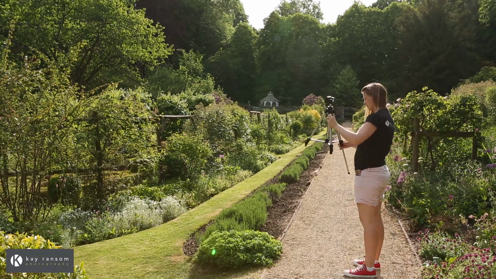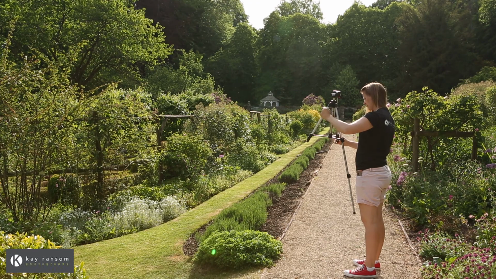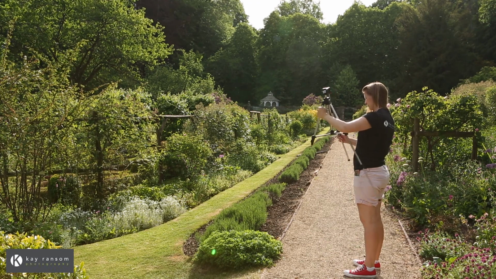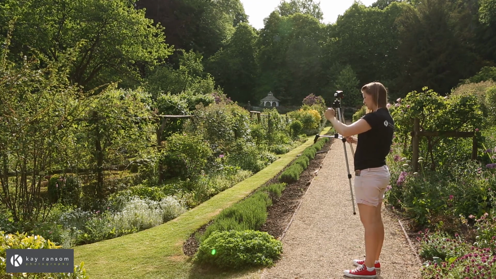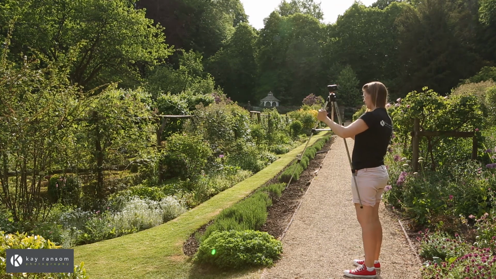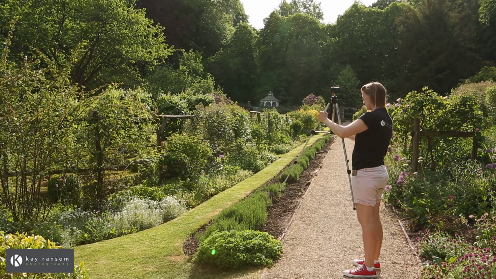So as you can see, the shutter speed needs to be fairly fast for you to be able to freeze action. If you want to blur action, like a waterfall, you'd need around 1 to 3 seconds, and see how you go there in terms of exposure.